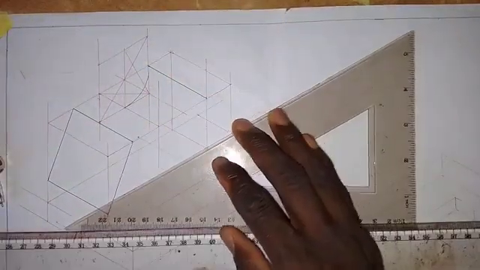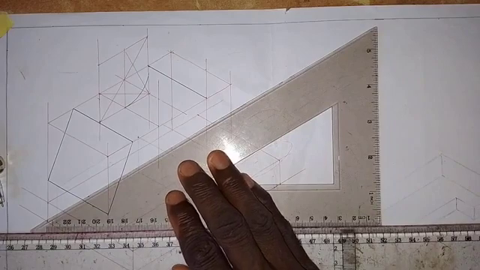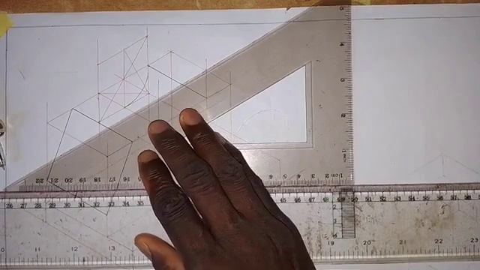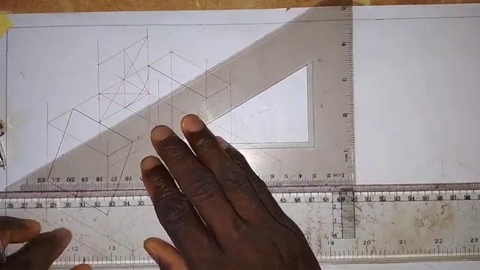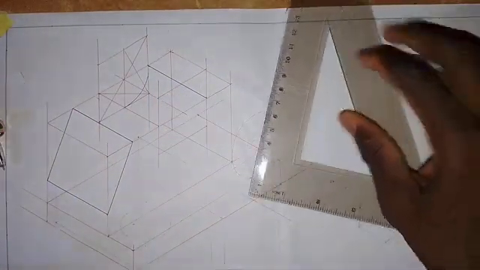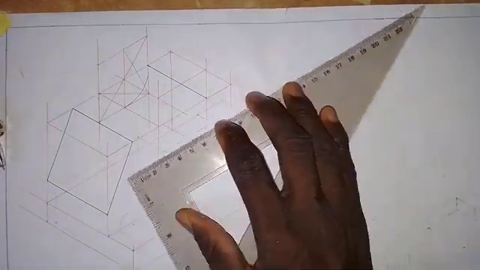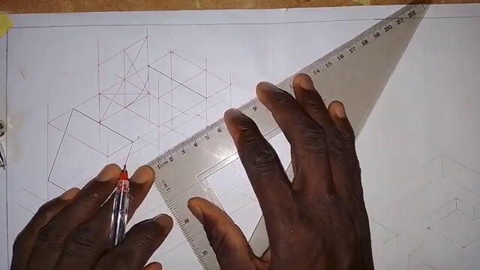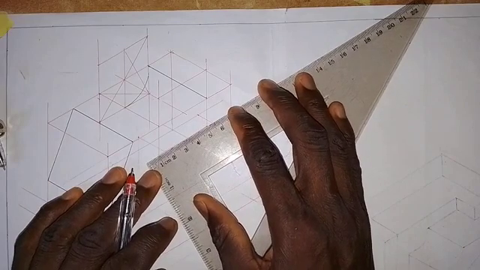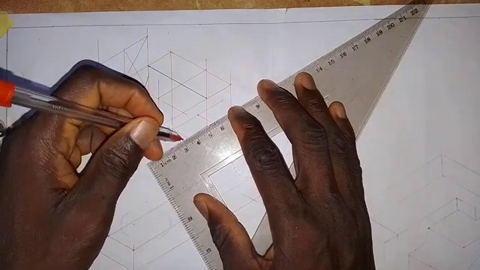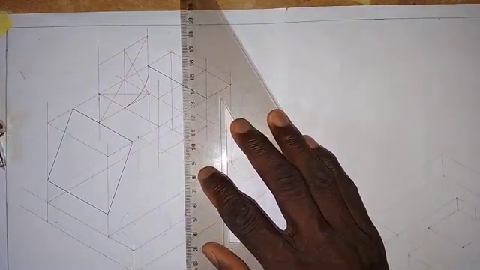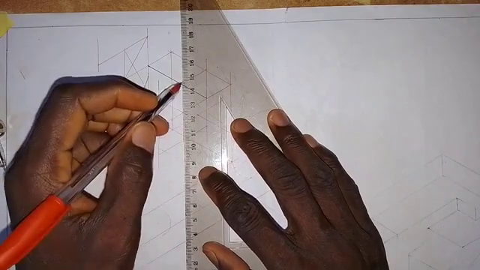Okay, so I'll transfer this point to here, and I'll also come up here and transfer it here. Alright, so then we need to locate the midpoint here. The midpoint is 20 millimeters if the total is 40. So here we have the midpoint. Okay, so I will draw a vertical line. The same thing that I did on the other part is what I'm still doing here.